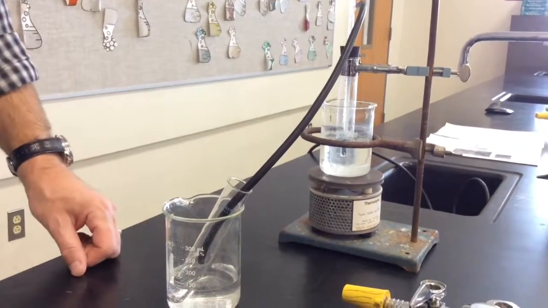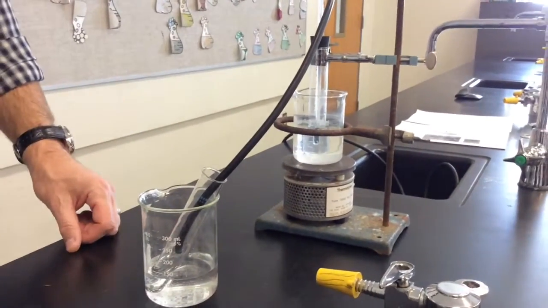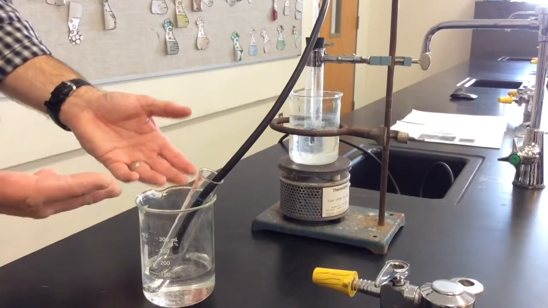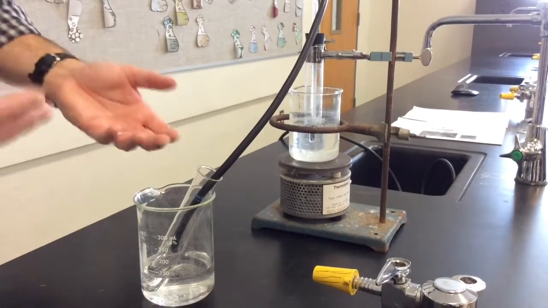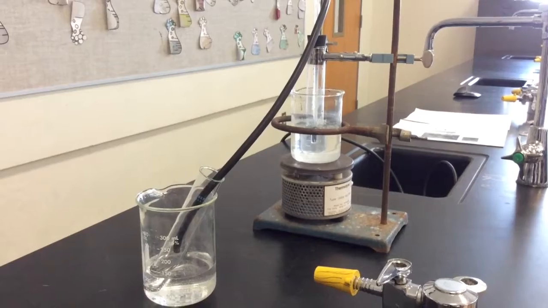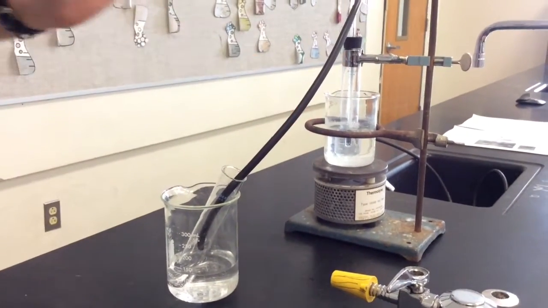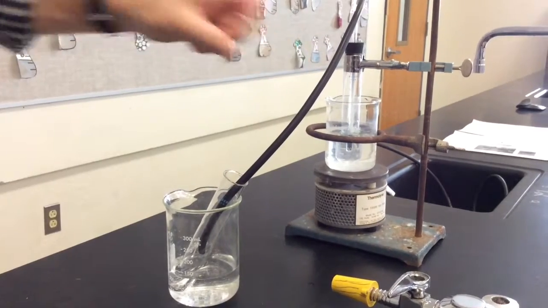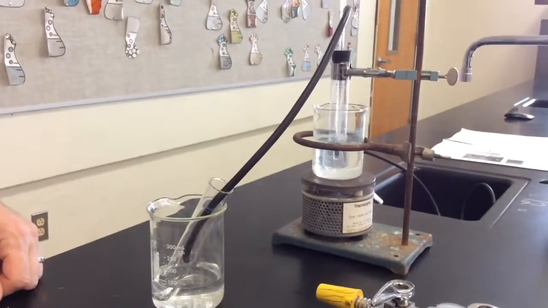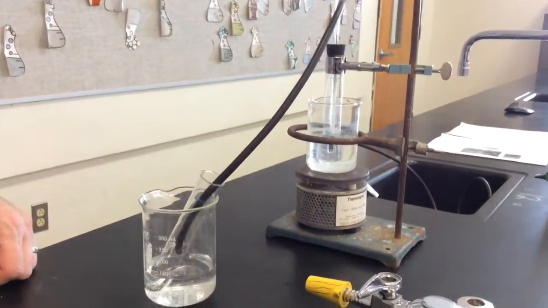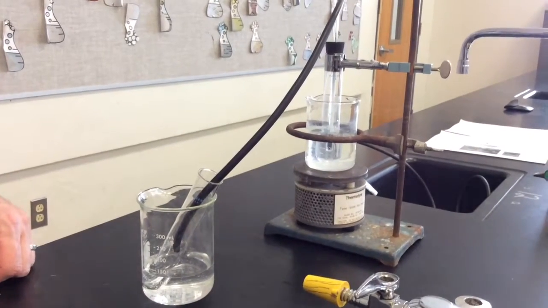When the whole class is ready to begin, we will plug in our hot plates. Some hot plates heat a little faster than others. Some groups will boil a little more quickly than others. You're going to have a rolling boil in your water. But before you reach that point, you should notice that in the test tube with your alcohol water mixture, it will begin to bubble at a lower temperature.